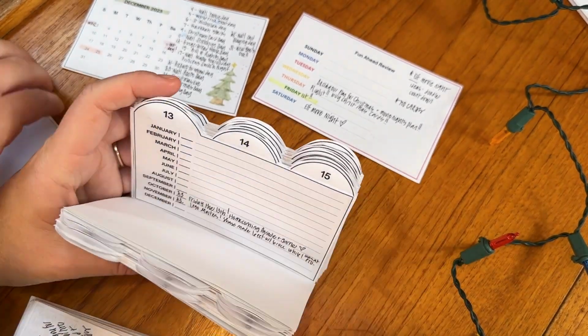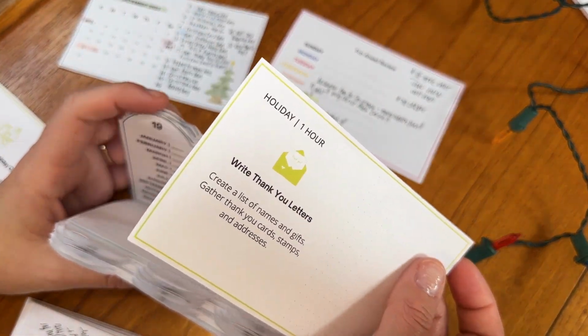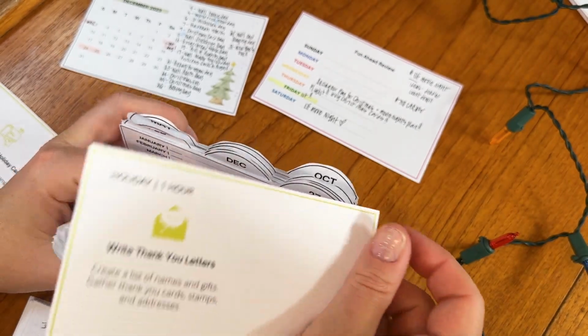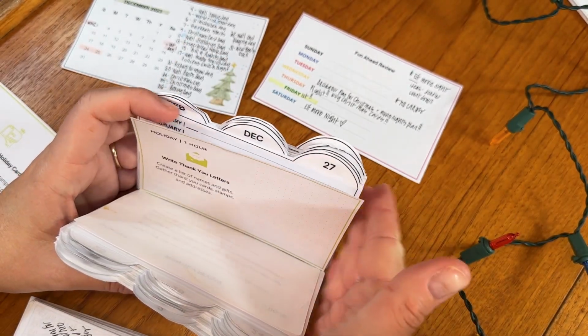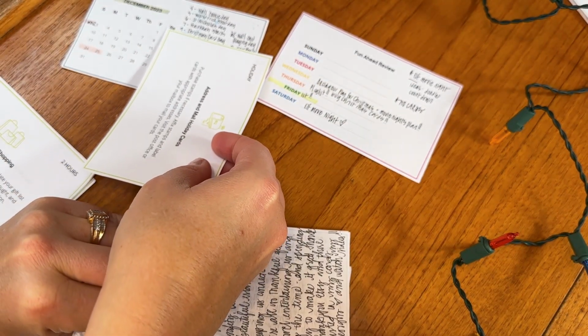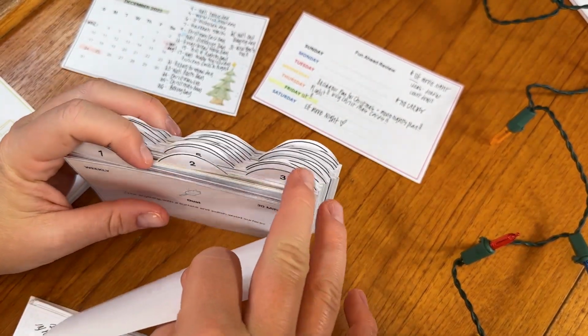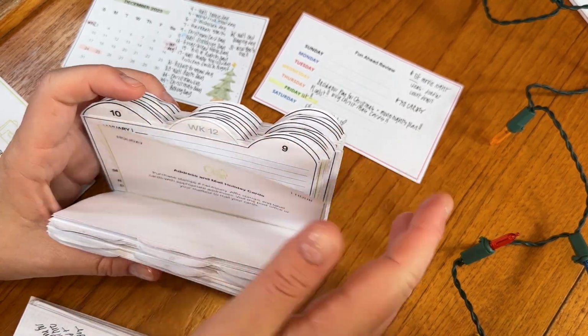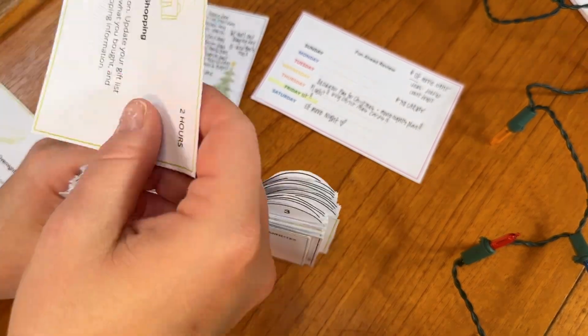I really do love writing letters. So if you want me to write you a letter, will you please let me know? You can message me your address. I have a few people that I've met on Instagram that I send holiday cards to, and it's so fun. So writing thank you letters, anything that's physical is just nice. And it's so nice to receive too.